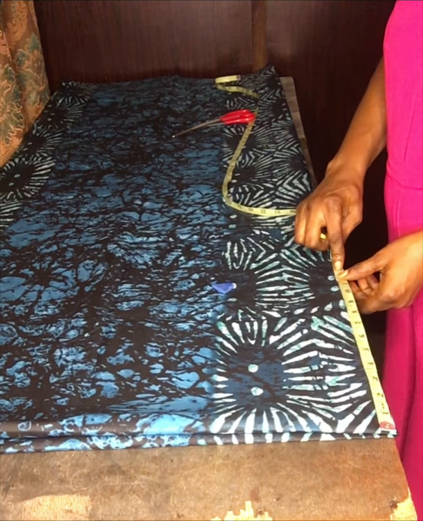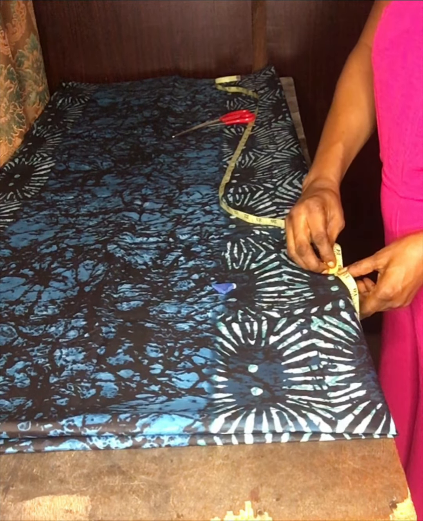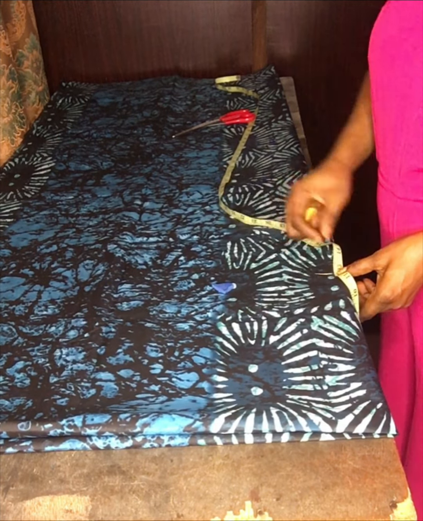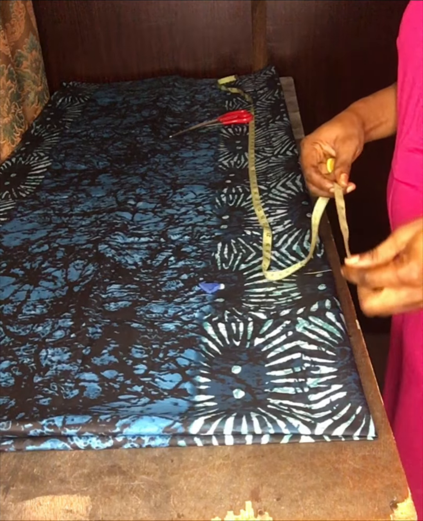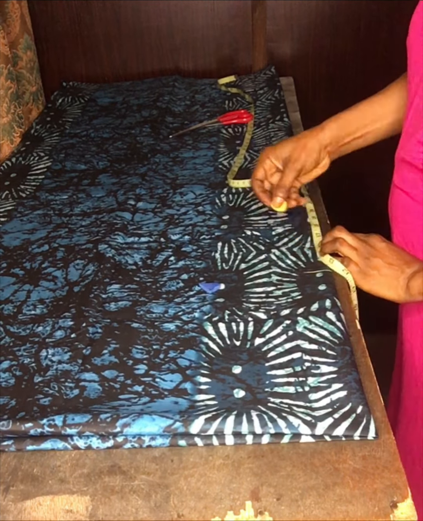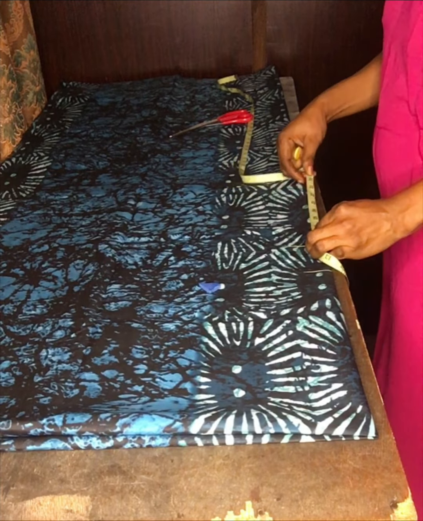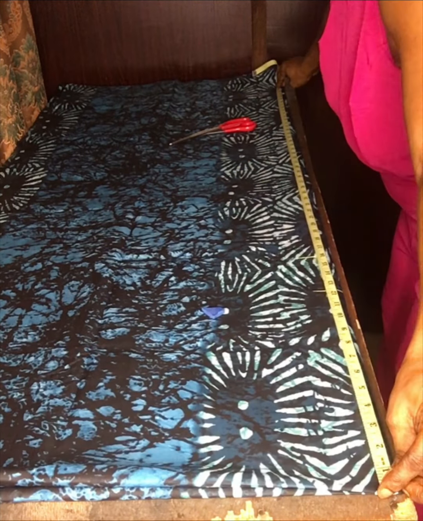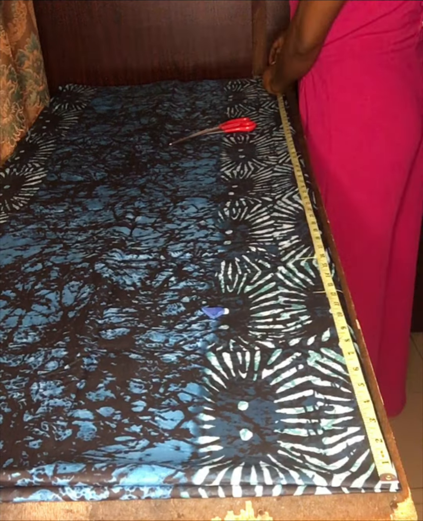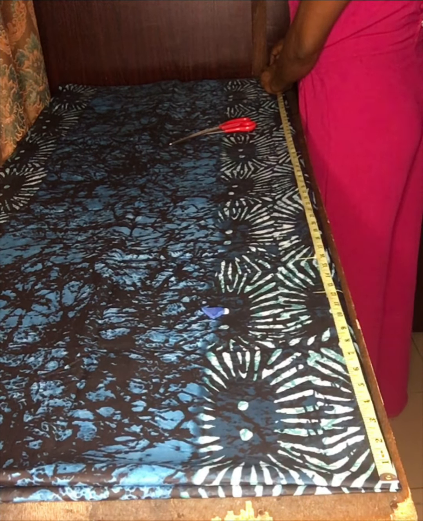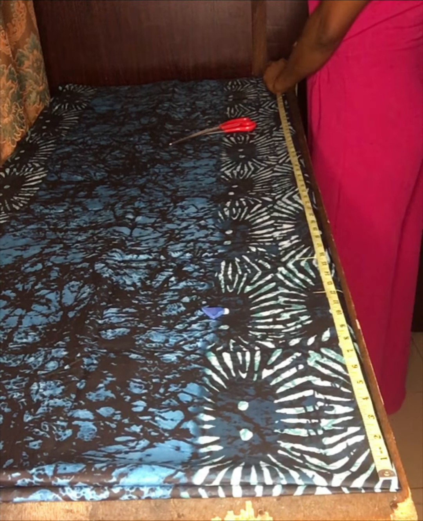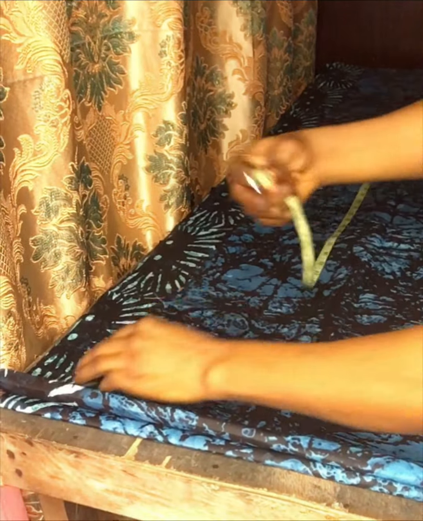So I folded my fabrics into two and that gave me about 4 layers. I'm cutting both the front and the back part of the dress together. So from my shoulder to my chest line is 12 inches. And from my shoulder to my half length is about 16.5 inches. And the length of this gown is 57 inches.